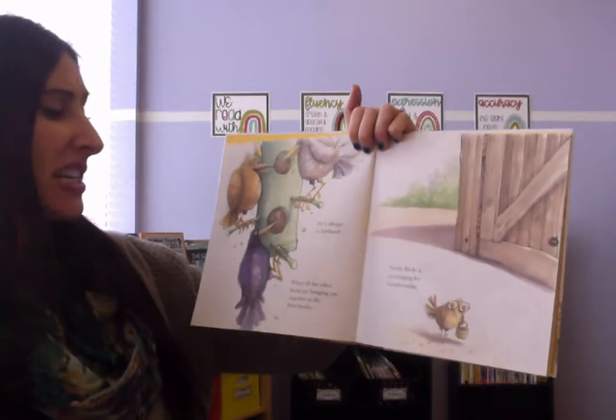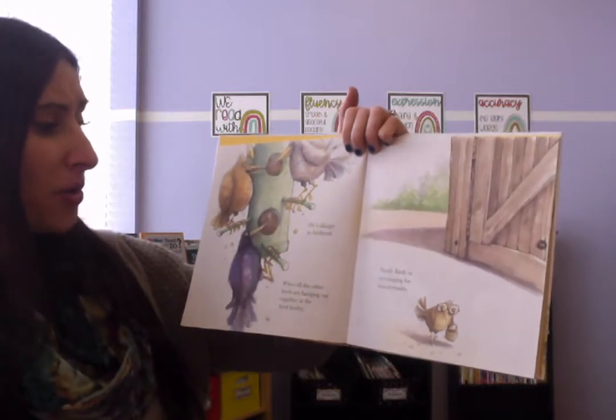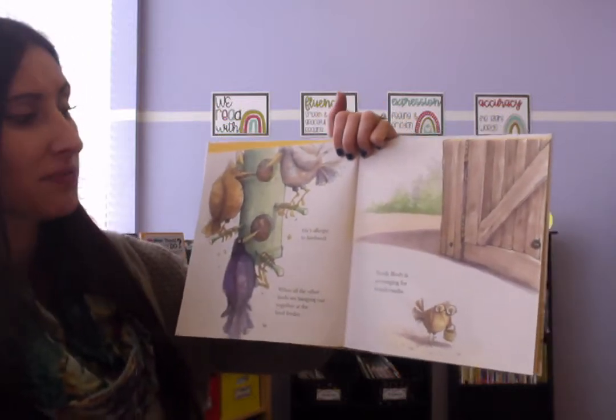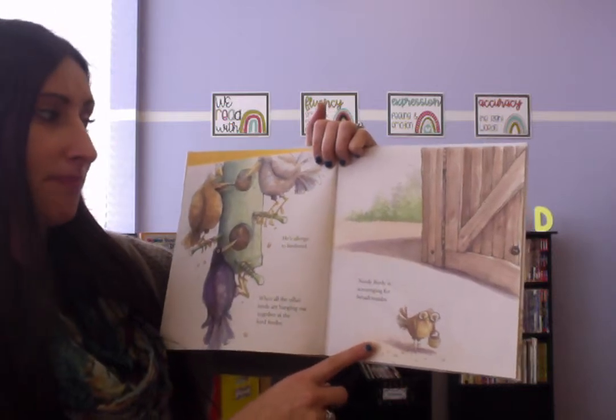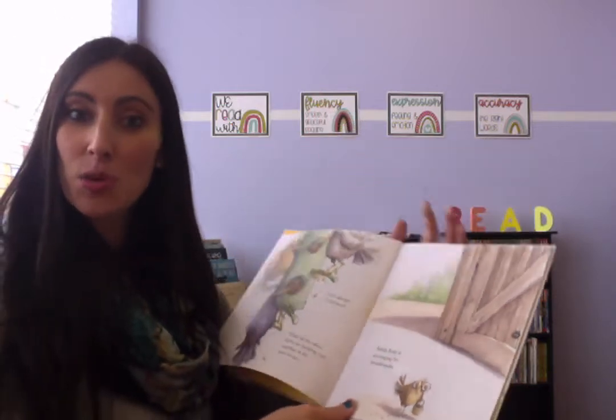He's allergic to birdseed. When all the other birds are hanging out together at the bird feeders, Nerdy Birdie is scrounging for breadcrumbs. So in just 3 pages, the setting has changed 3 times already. Oh, and here it changed again.